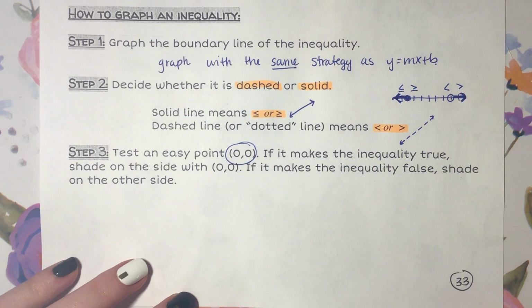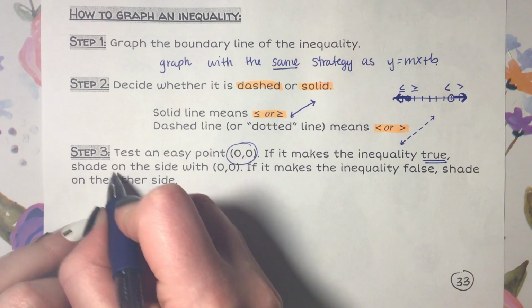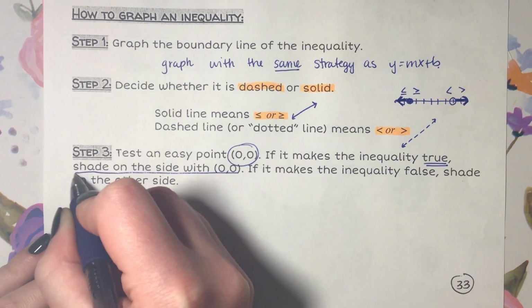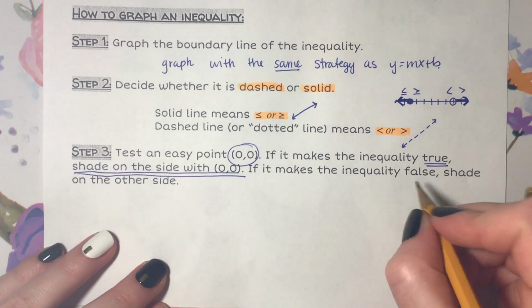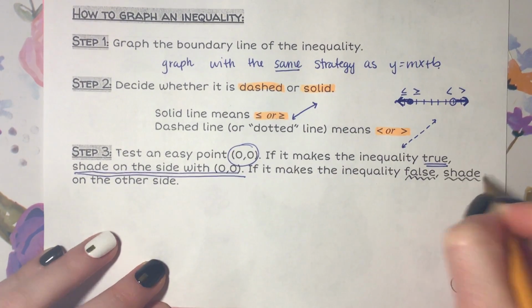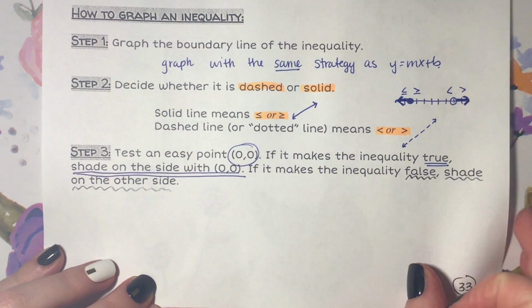You can just use 0, 0 every time. When you test that point, if it is true, then you shade on the side with 0, 0. But if it is false, then you shade on the other side. You're going to see what I mean by that in a minute. Let's just do a couple examples, and I think you're going to catch on.